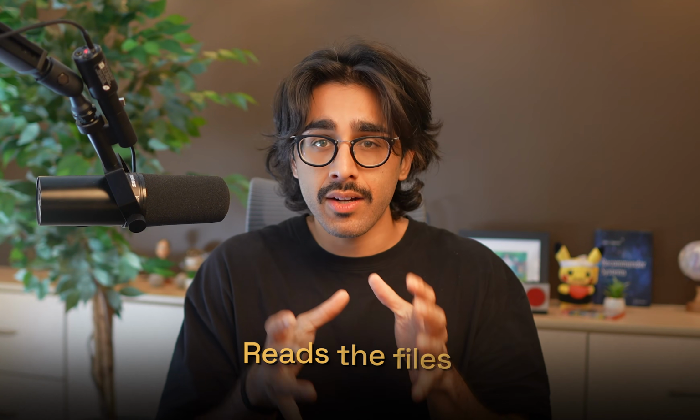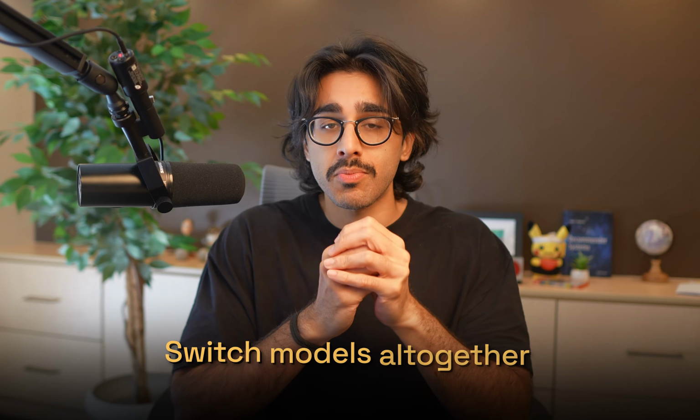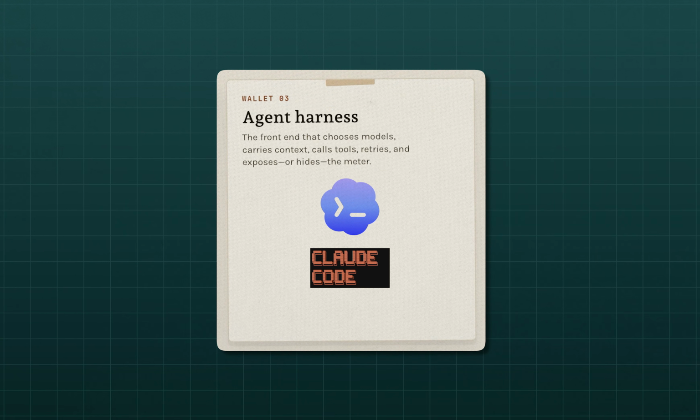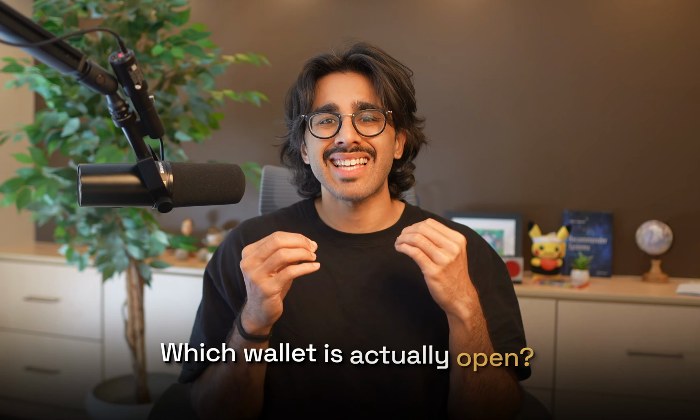That is the layer around the model that plans the work, reads the files, calls tools, keeps context, retries, and may even switch models altogether. Codex, Claude Code, and Google Antigravity all live here. And sometimes the harness consumes usage included in your actual subscription. Sometimes it moves into credits, and sometimes an API key charges you separately altogether. So before we compare any prices, we need to know which wallet is actually open.